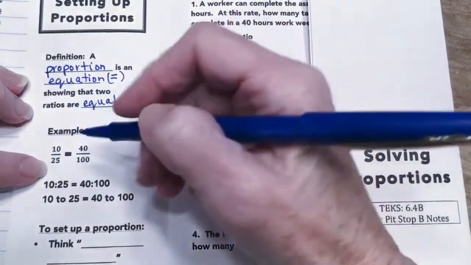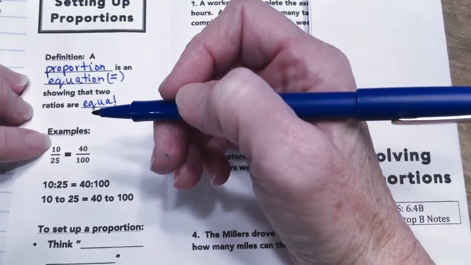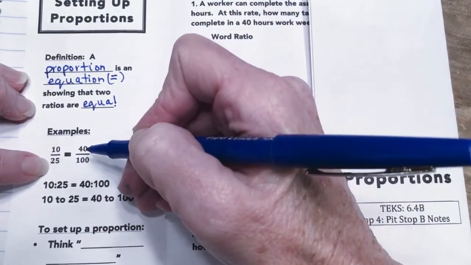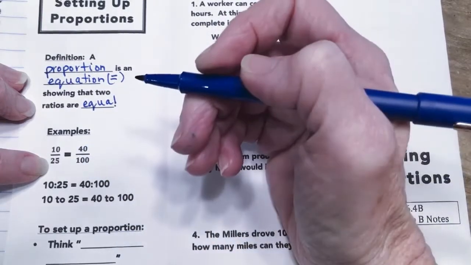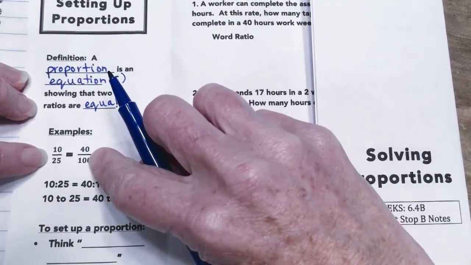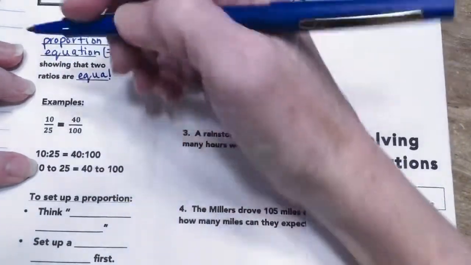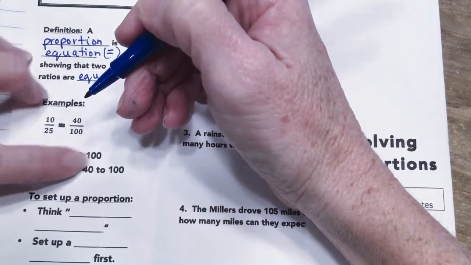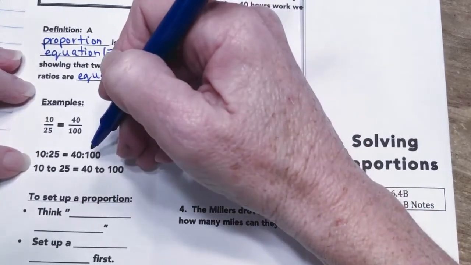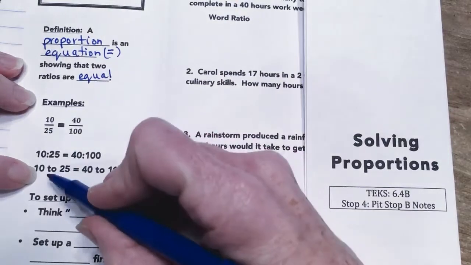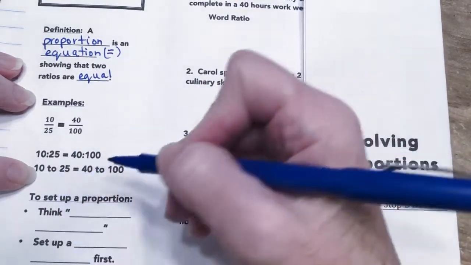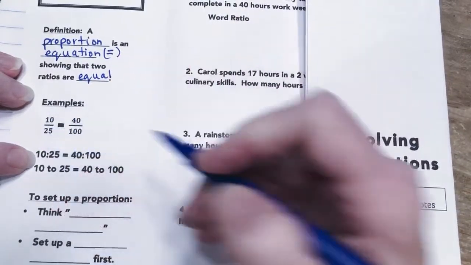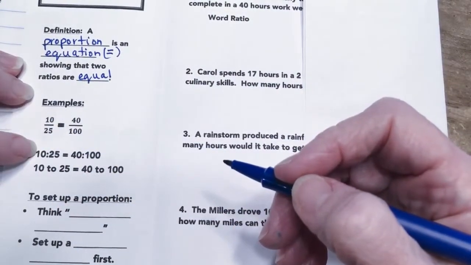You have 10 over 25 equal to 40 over 100. So ratio is just comparing two numbers. So I have 10 over 25, that's two numbers. And then I have another set of numbers, 40 over 100. They're equal, so this forms a proportion. So here's what I was talking about. You could use the colon, same set of numbers, 10 colon 25, 40 colon 100. This is the same exact proportion, it's just written with the colon. And then I can also use the word 2 again, 10 to 25 or 40 to 100. But you're going to see we're going to pretty much only use the fraction part because it's just easier to work with.